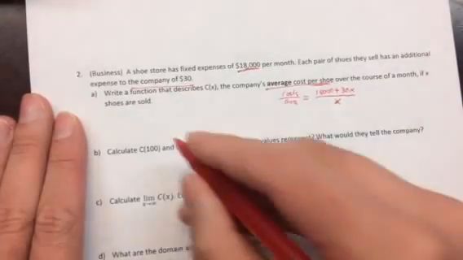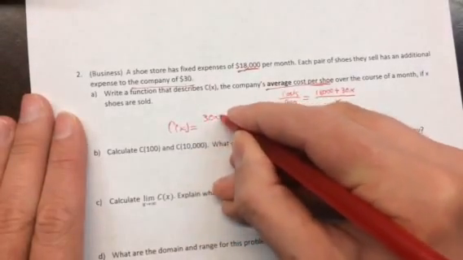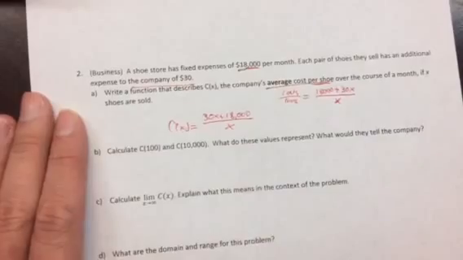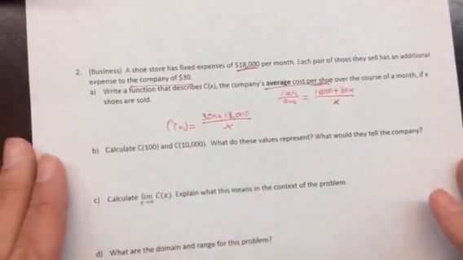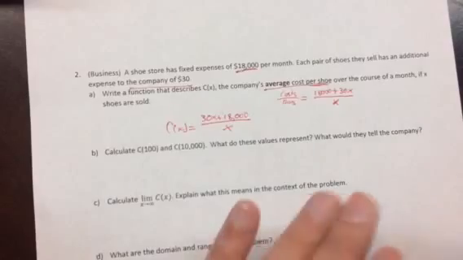X is the number of shoes. So c of x is going to equal 30x plus 18,000 divided by x. And that is our function for the average cost per shoe. We take the total cost divided by the number of shoes, total cost per shoe.